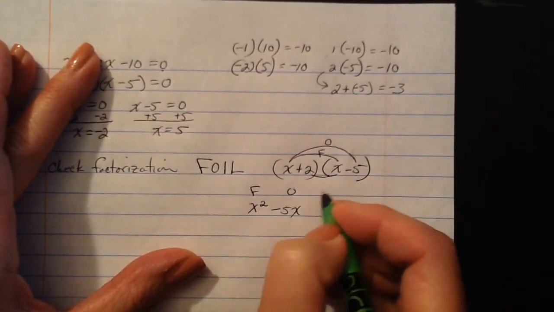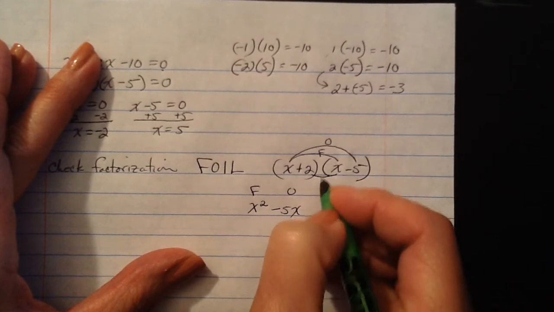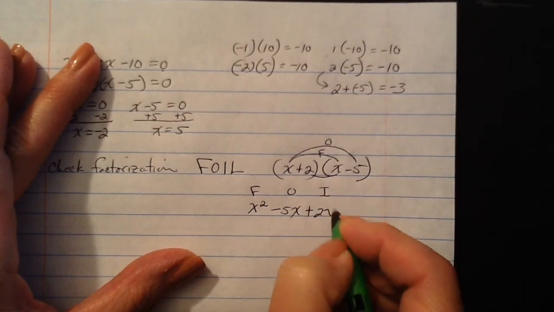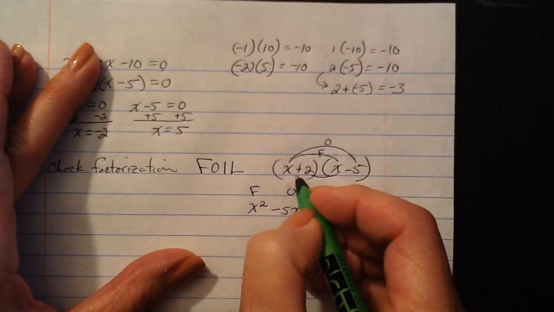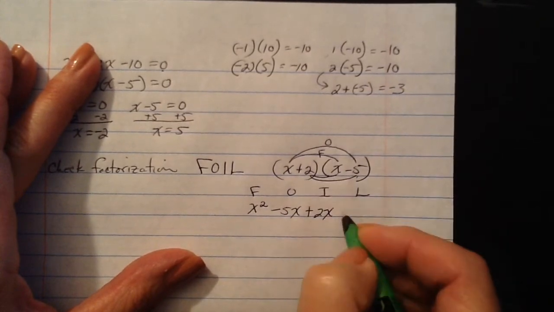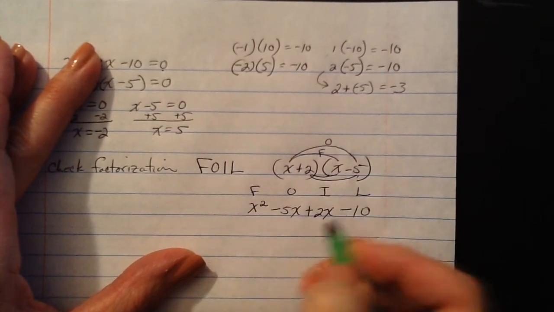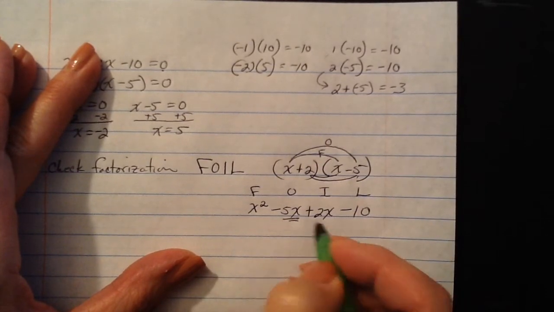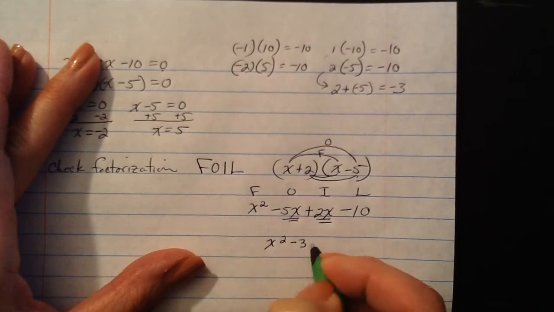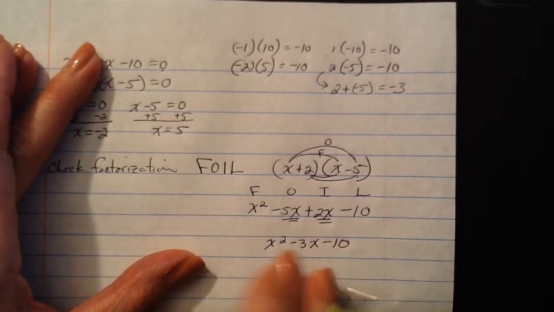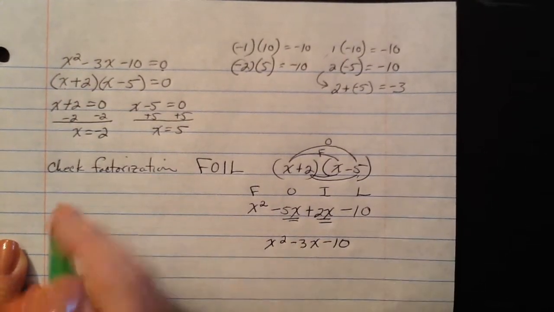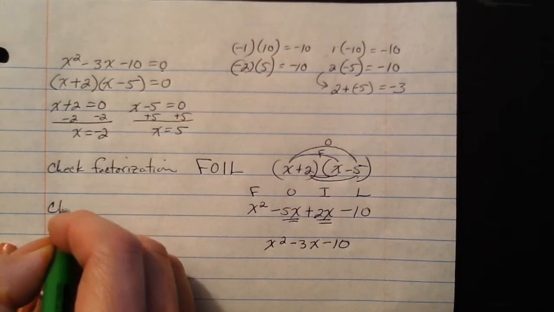My inner terms, right there, 2 times x is going to be 2x. And finally, my last terms here. 2 times -5 is -10. If I have done everything correctly, these should be like terms that I can combine, and I get x squared minus 3x minus 10. And so my factors have checked. Okay. The other thing I can check here is I can actually check my solution.